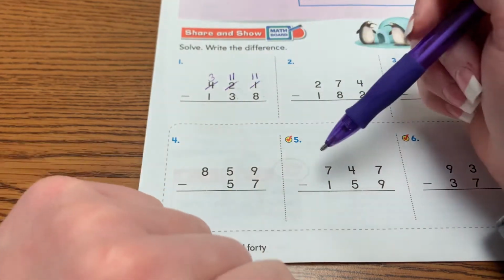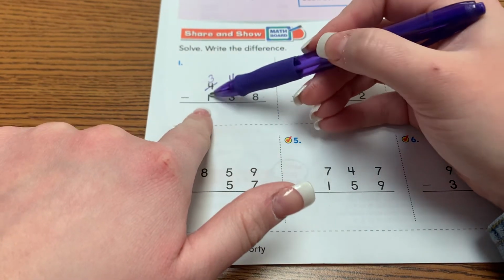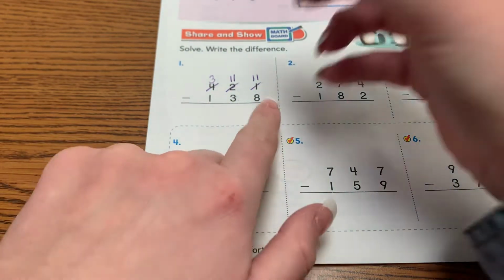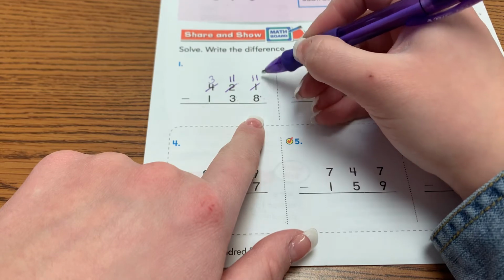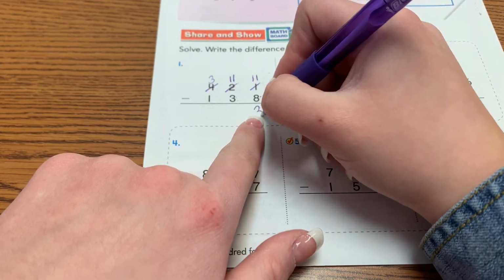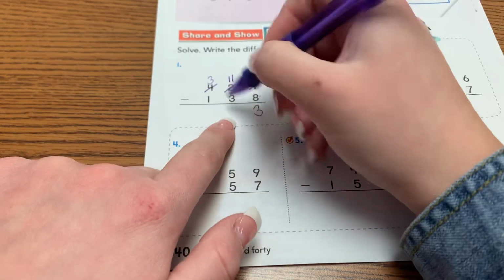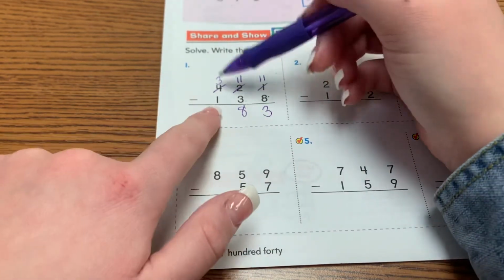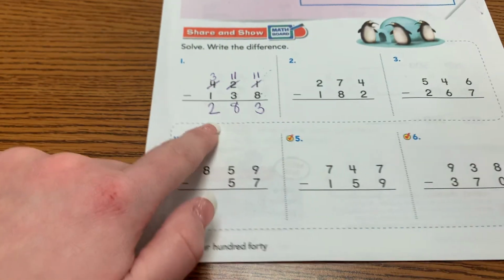So now I can do this problem: 11 minus 8, 11 minus 3, and 11 minus 1. 11 minus 8, 8, count up to 11: 8, 9, 10, 11. We get 3. Well, if 11 minus 8 is 3, 11 minus 3 is 8. 3 minus 1 is going to give me 2. So my answer is 283.